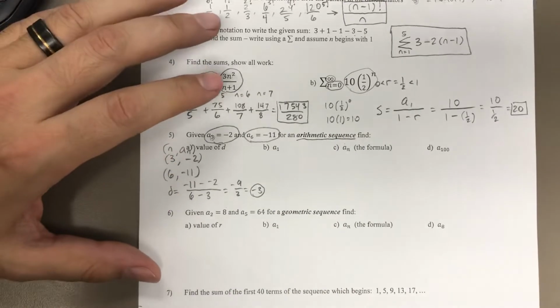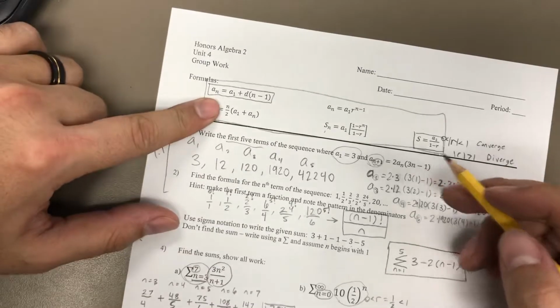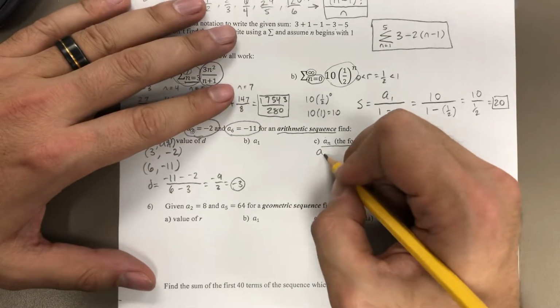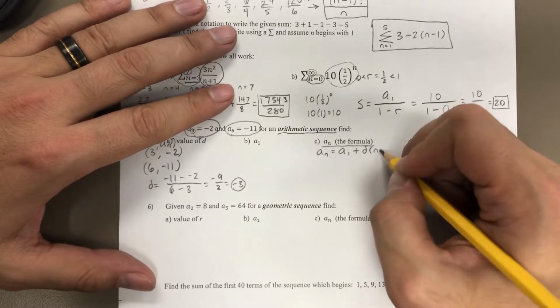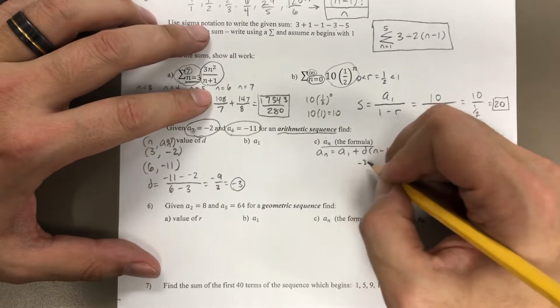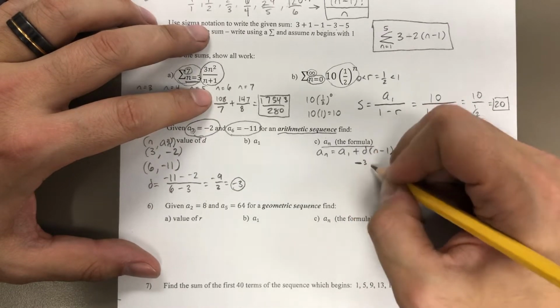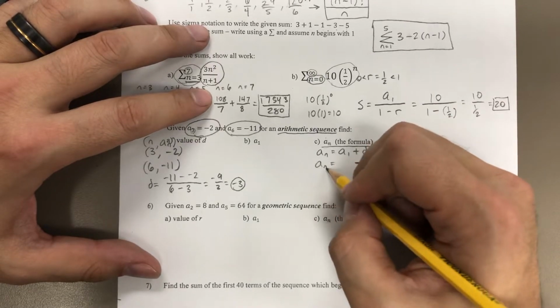So now, once we have the common difference, we can write out the explicit rule using the formula that we have over here. Let me rewrite that. a_n is equal to a_1 plus the common difference, d, times n minus 1. Now, we just found the common difference, so I'm going to plug that in, -3. So this becomes a_1 plus -3 times n minus 1. And then we need to figure out the first term.